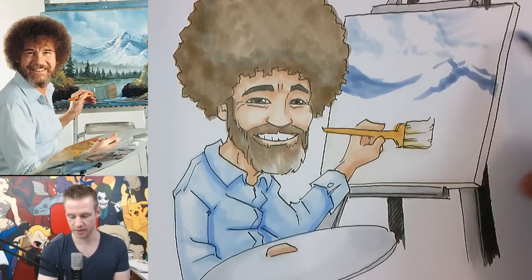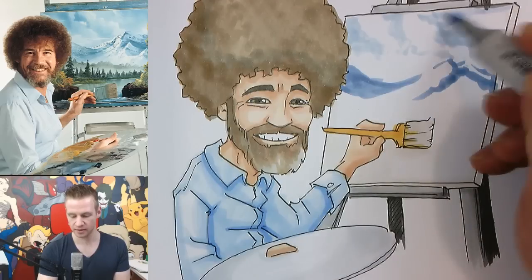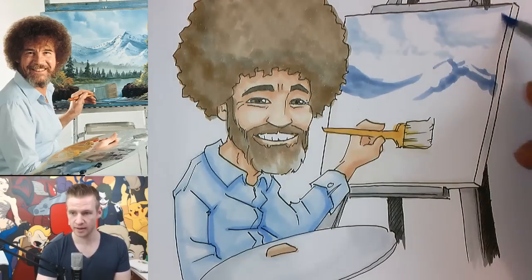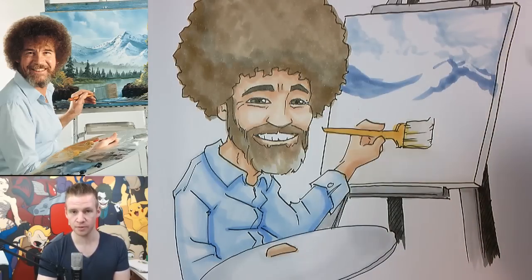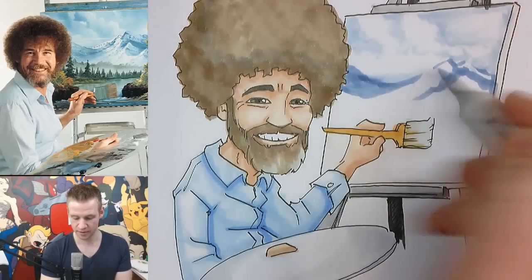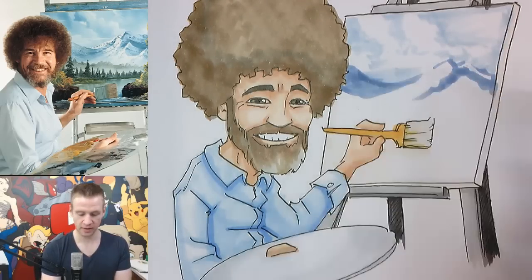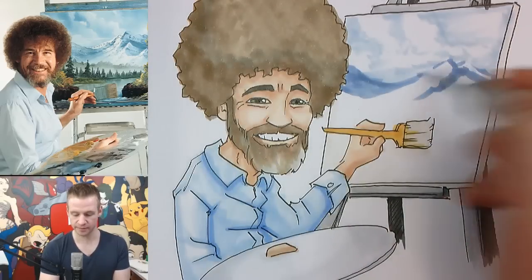Now that we've done this, we can throw in a few nice streaks here, and there we go. Happy little clouds. Now remember, there are no mistakes, only happy little accidents. Okay. Lovely. So we have that sky there.